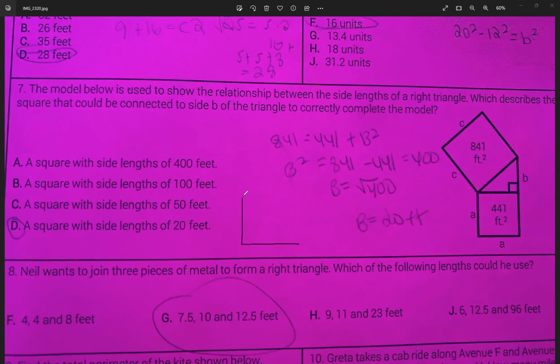Okay, so there's our right triangle, right? There's our right angle. What do you notice? What do you know about this length? That's the hypotenuse. What do you know about the hypotenuse? It's equal to the sum of the square of the other two sides. But in terms of length, is it the biggest? Is it the smallest? Is it in the middle? Oh yeah, it's the longest. So the hypotenuse always has to be the longest side.